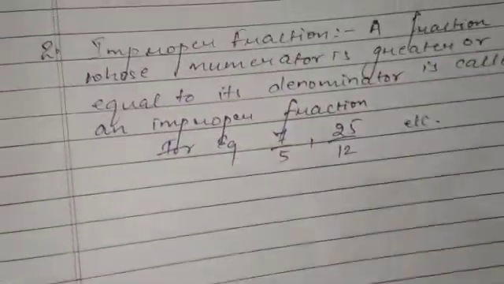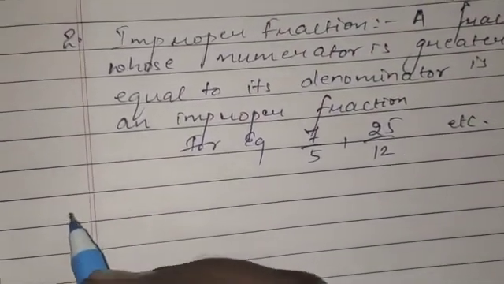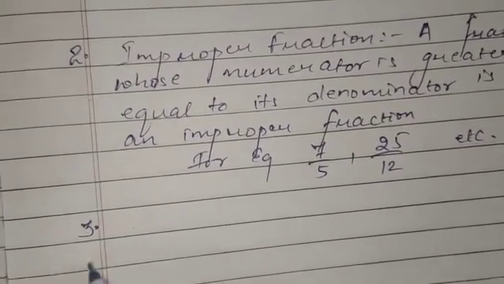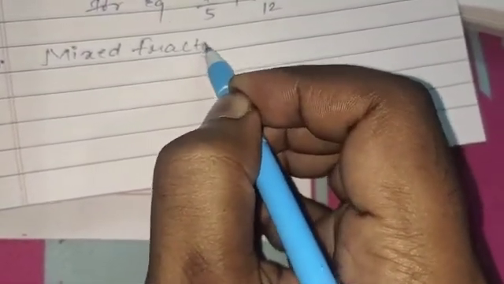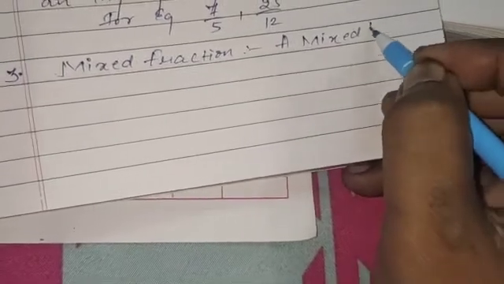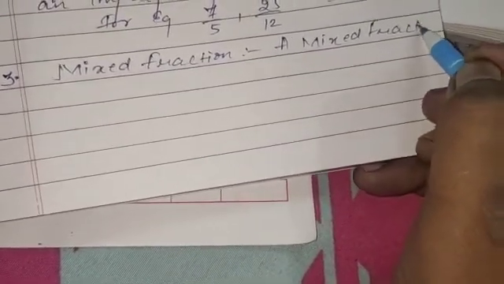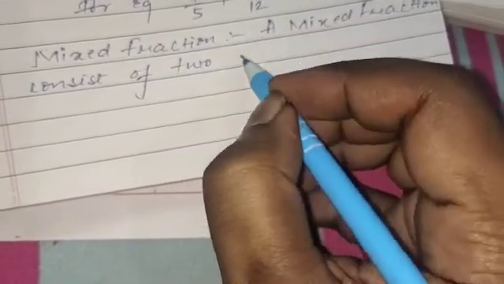Understood? Now let's see the third one, that is mixed fraction. A mixed fraction consists of two parts.